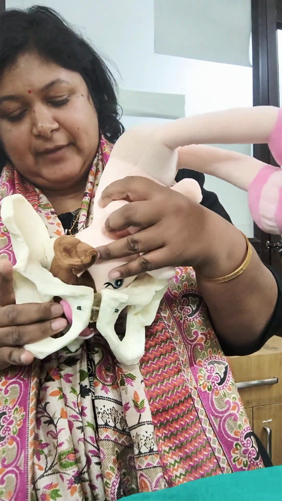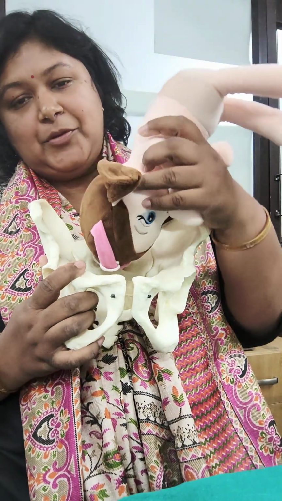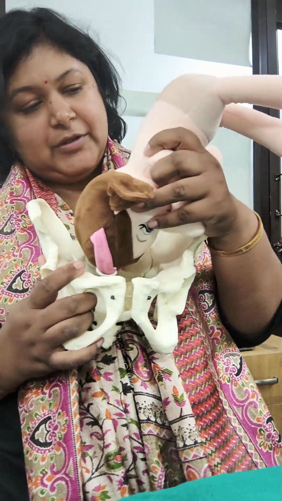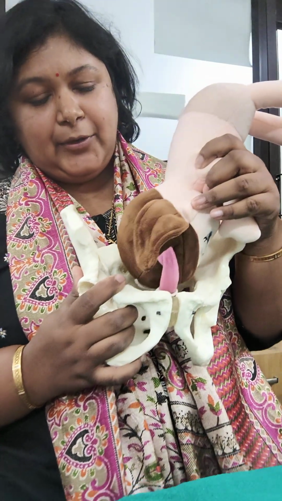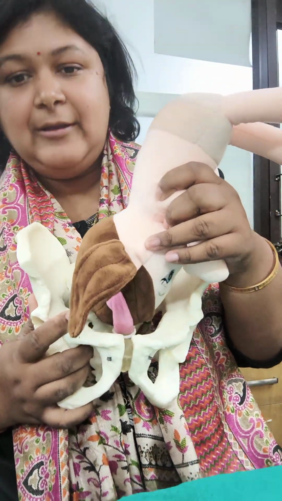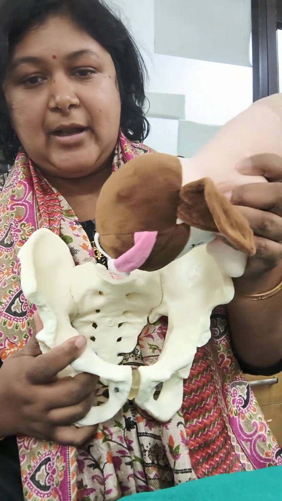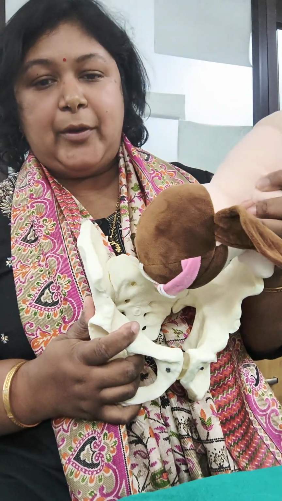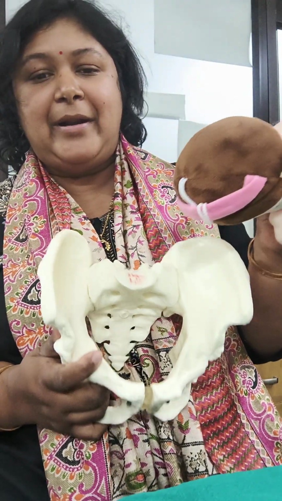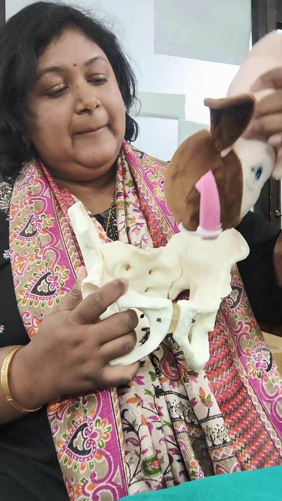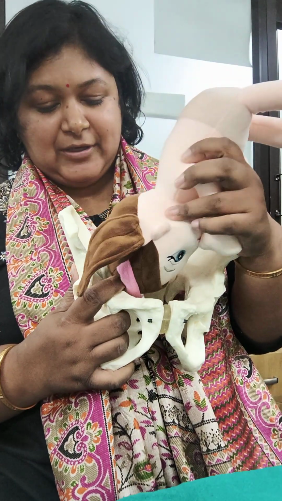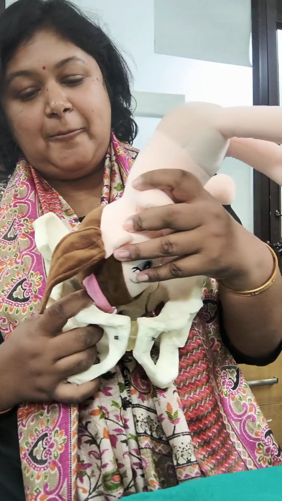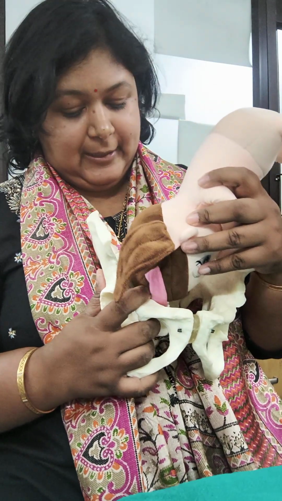Now, mechanism of labor in right occipito-posterior position. First of all, the lie will be longitudinal, the attitude will be that of slight deflection. The pelvis will also be a little different. It will be an android or an anthropoid pelvis instead of the usual gynecoid or platypelloid pelvis. And the head will be in slight deflection. So the diameters will be suboccipito-frontal or occipito-frontal.